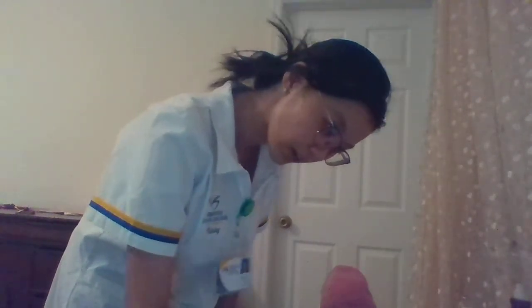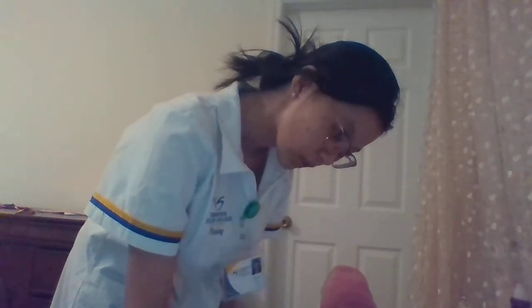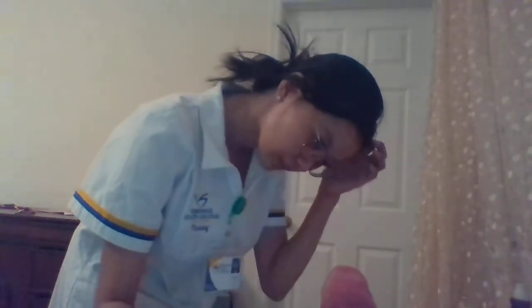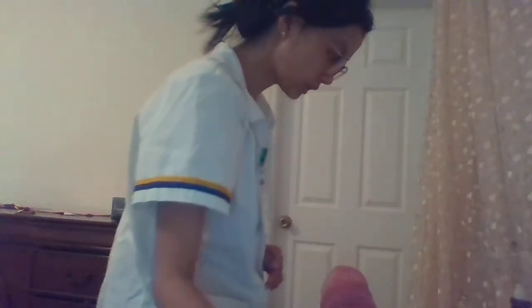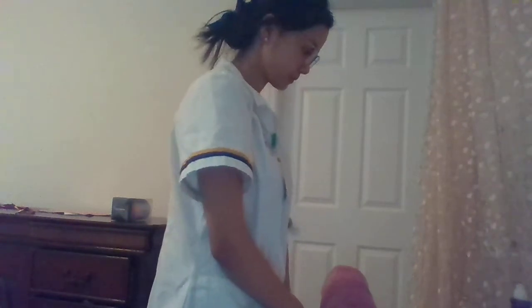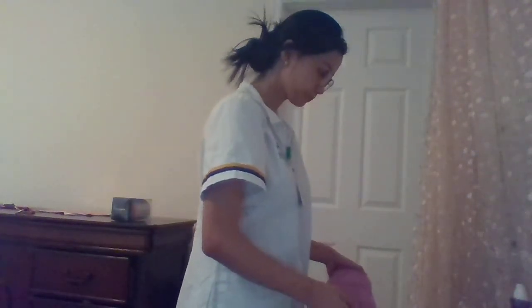So the patient is Anna Pulaski, and it is Anna Pulaski. The time is the correct time, and the route is intramuscular. And it's 0.5 milliliters, and the route is intramuscular. And I'm going to document it after I'm done checking that.